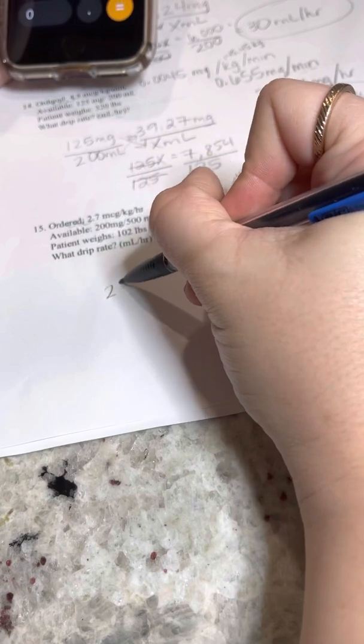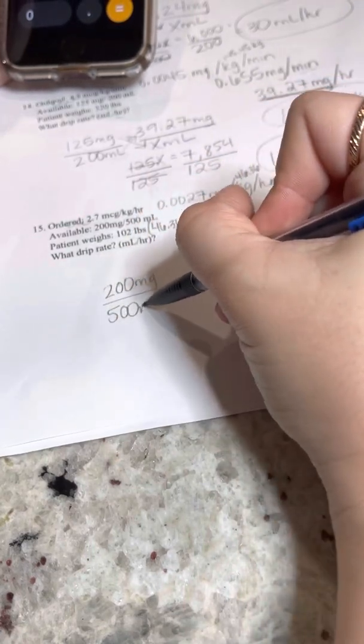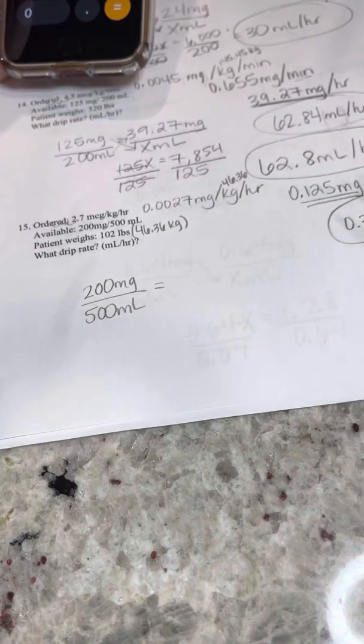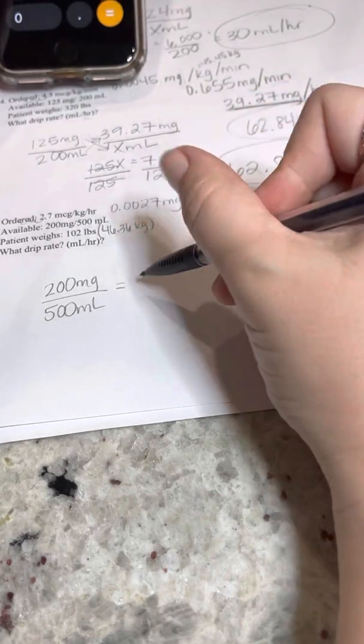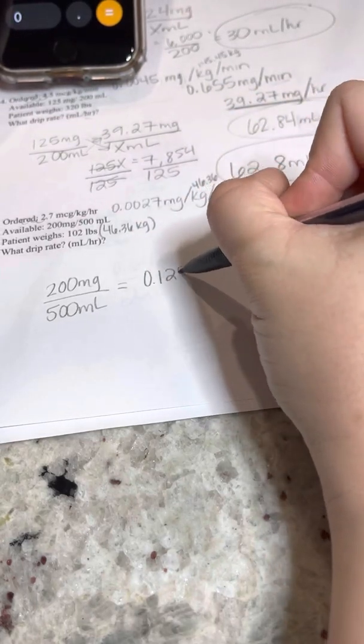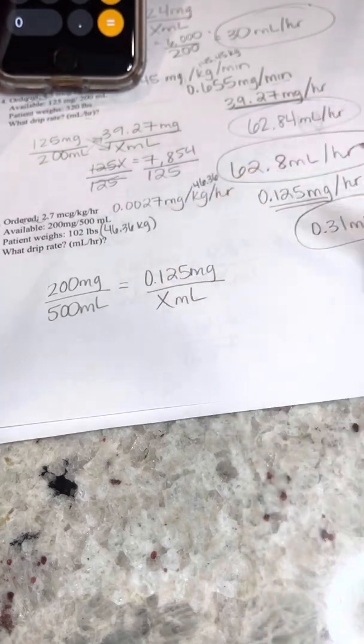All right, if we're going to set up a table, we'll take our available is 200 milligrams in 500 mLs. And what our patient needs was this over here, 0.125 milligrams. We need to know how many mLs that is.